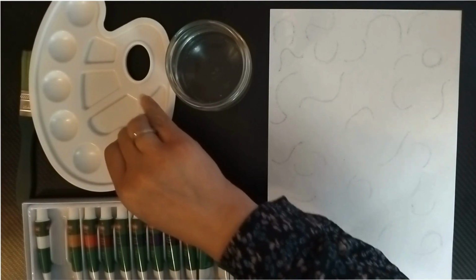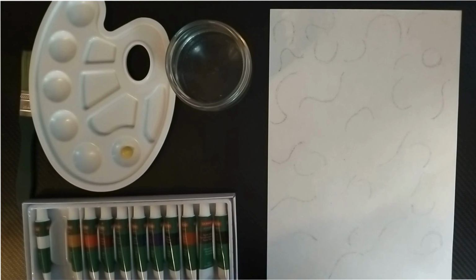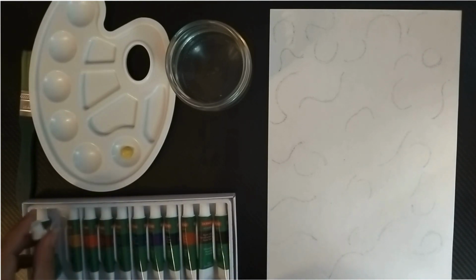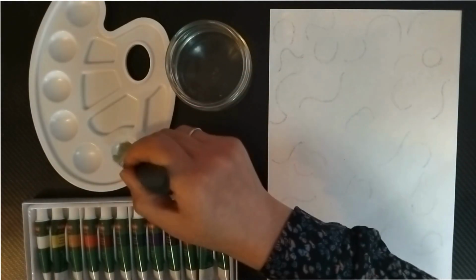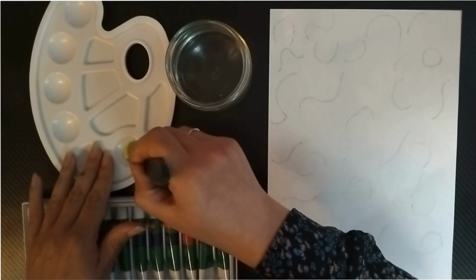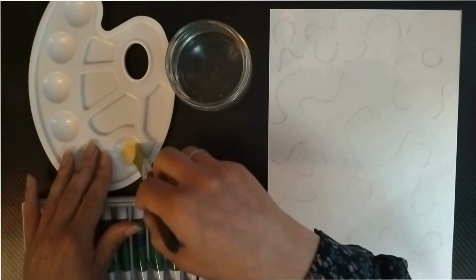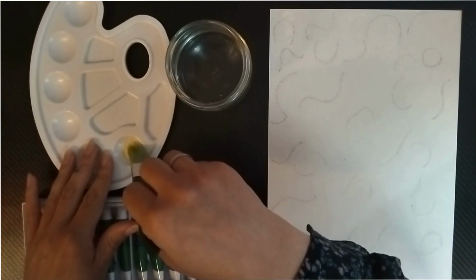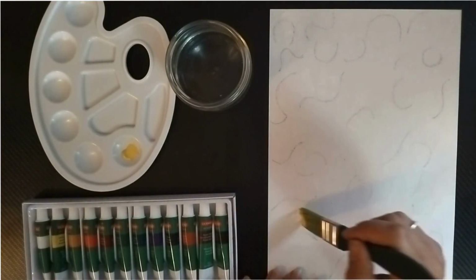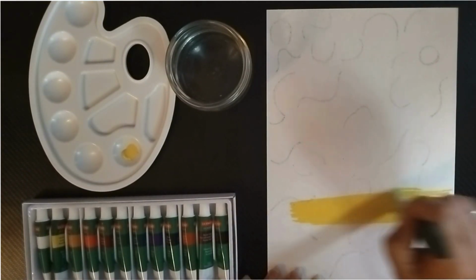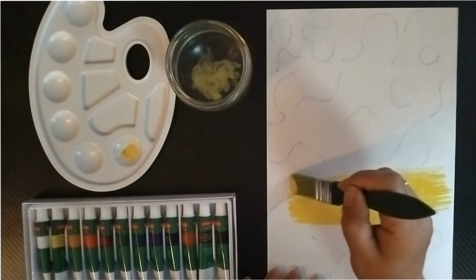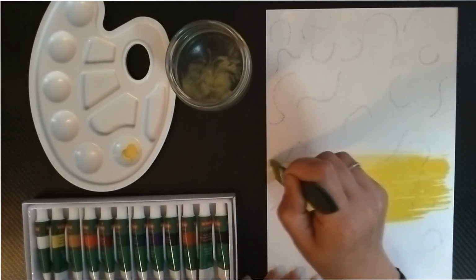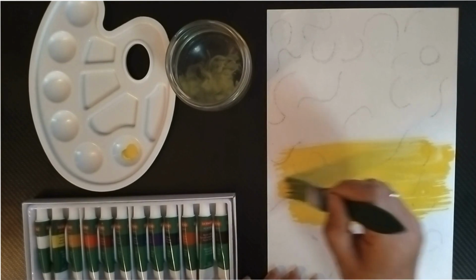Having transferred my marks to the multimedia or mixed media paper, I'm now going to apply watercolour to the design. Watercolour has a transparent effect. The design will still show through the watercolour.